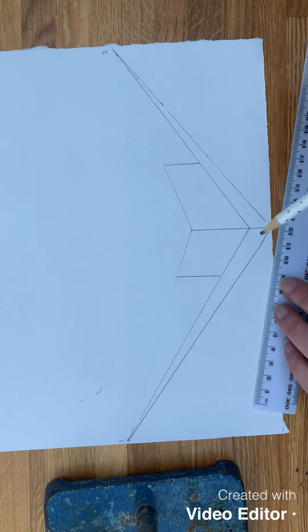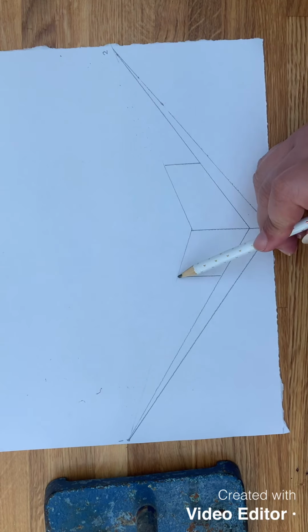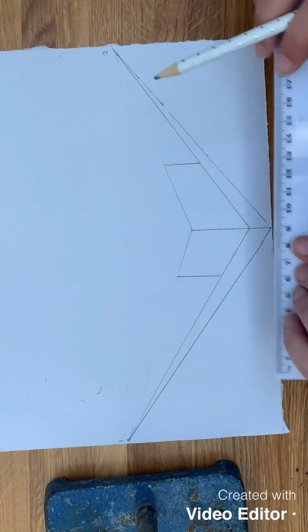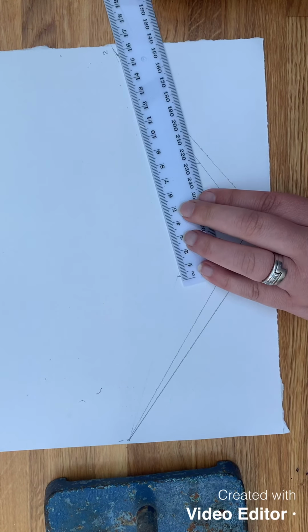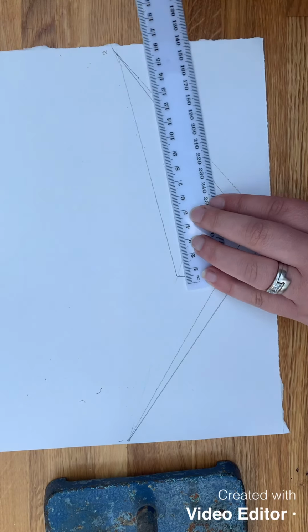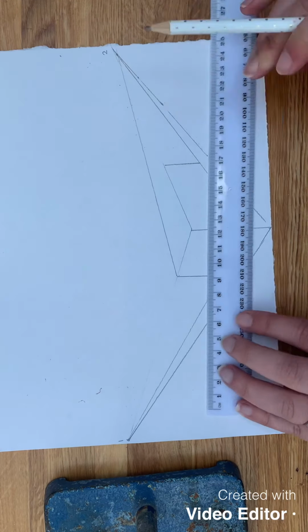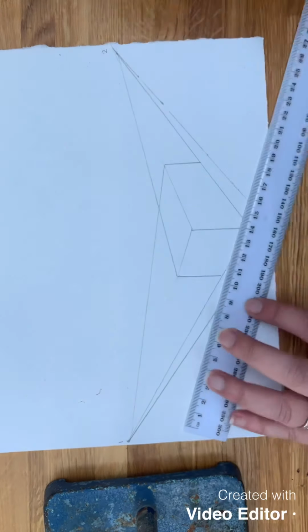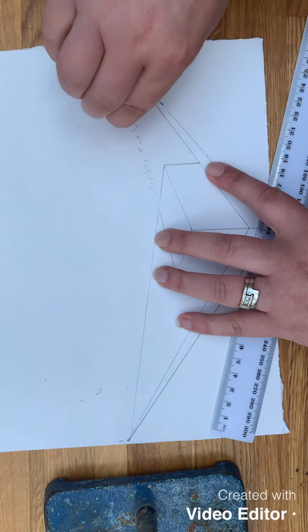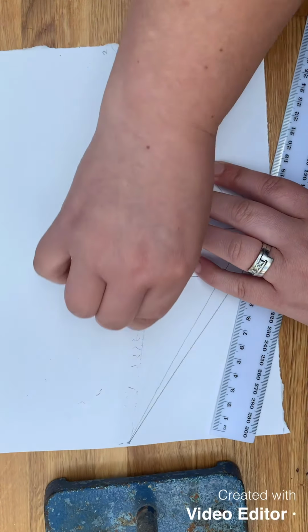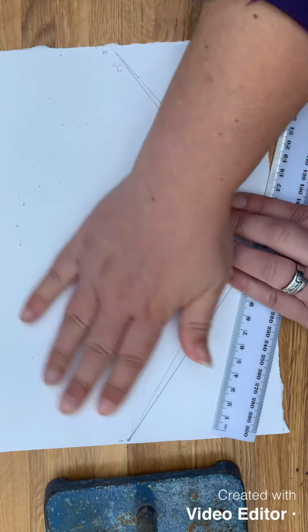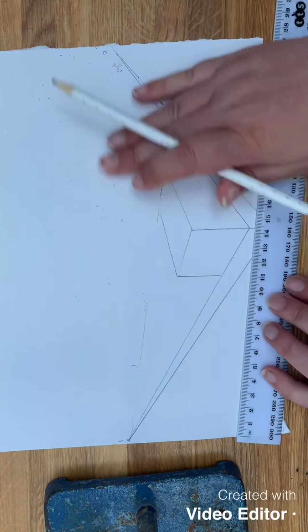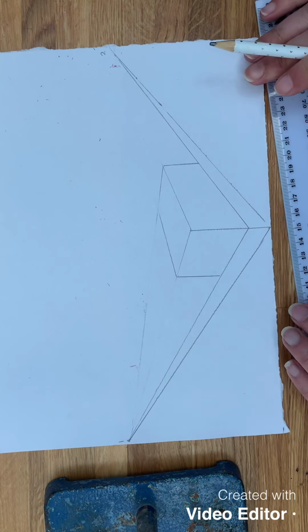Now we must remember that every line goes to the vanishing point, so we can see this corner has gone to number 1 but it has not gone to number 2, so we're just going to cross it over. And we can see this one has already gone to number 2 but it hasn't gone to number 1, so we're going to cross it over. And again you need to rub off the lines you haven't used. Okay, so it looks like a box but it will be starting like a building.